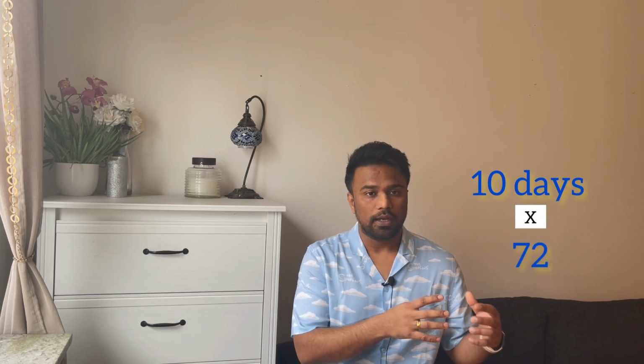You can multiply, suppose you have stayed there for 10 days in that particular month, you can multiply by that particular amount, by 72, and that is the amount, 720 SEK. You can add it to the total deduction as well in section 2.3.